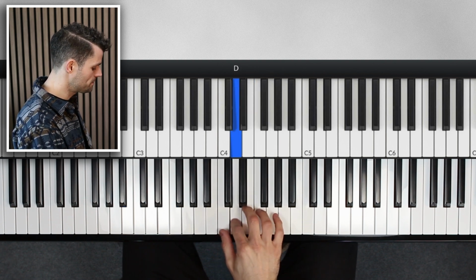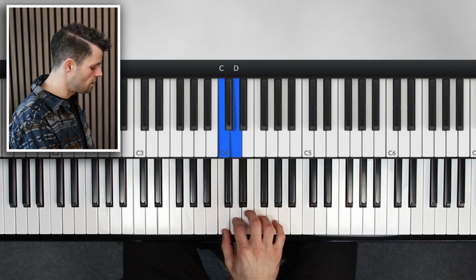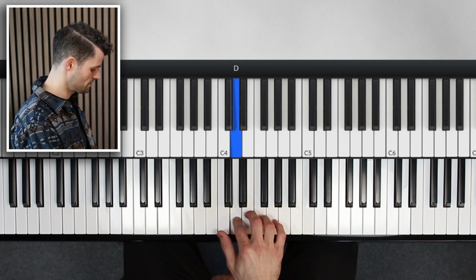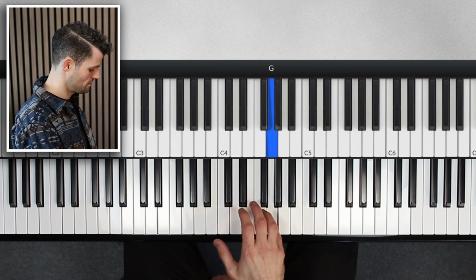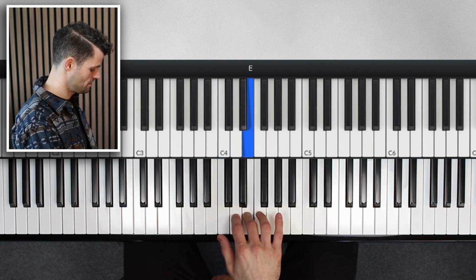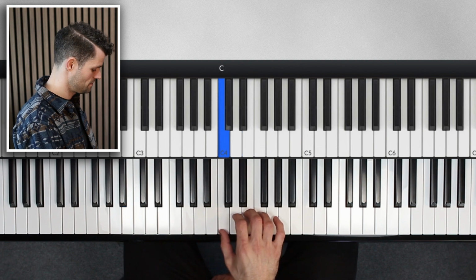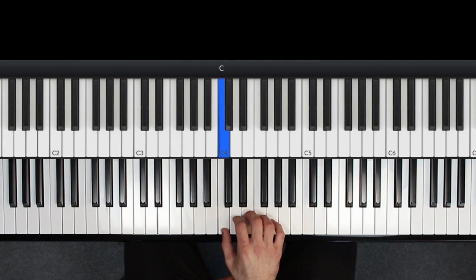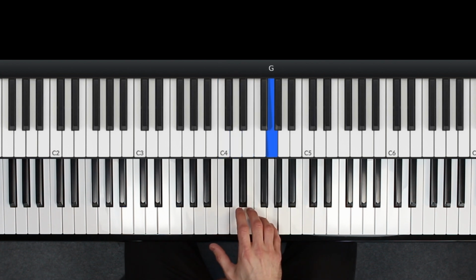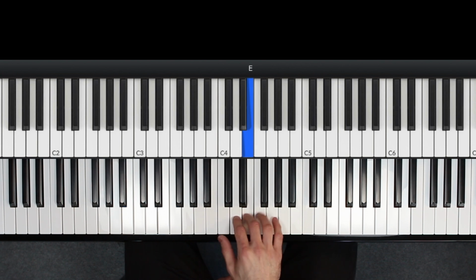Notice that when I'm playing, I'm not holding all of the keys down. Each time one finger plays, the other one comes up. And you can also try saying the names of the keys out loud as well. C, D, E, F, G, F, E, D, C.